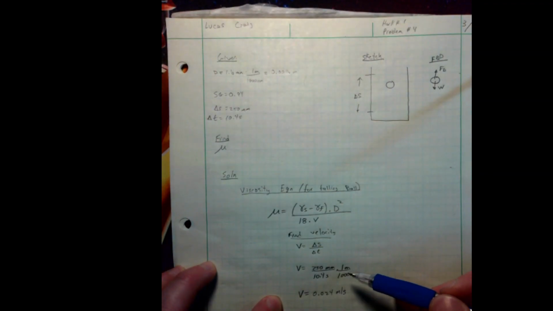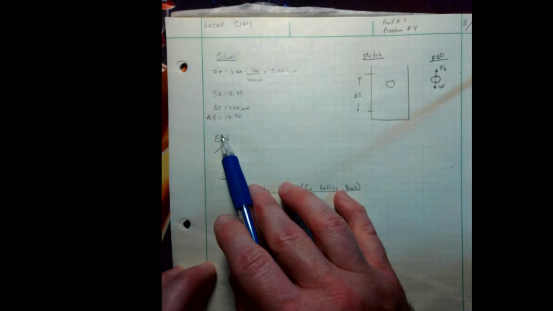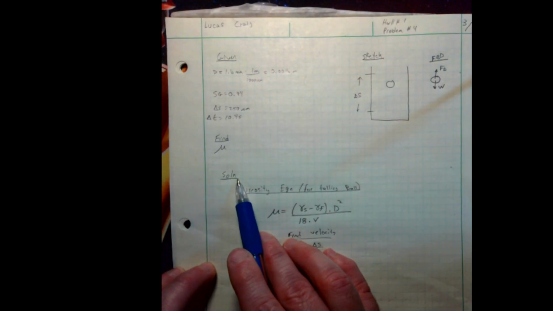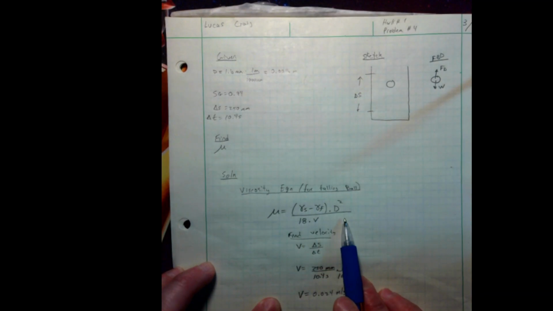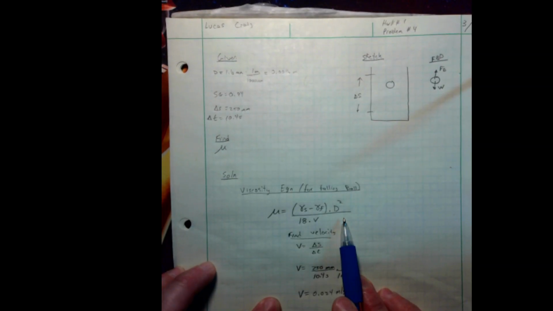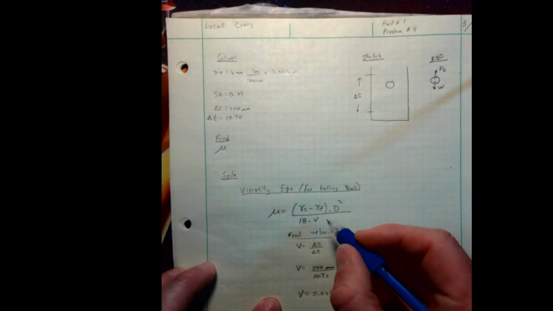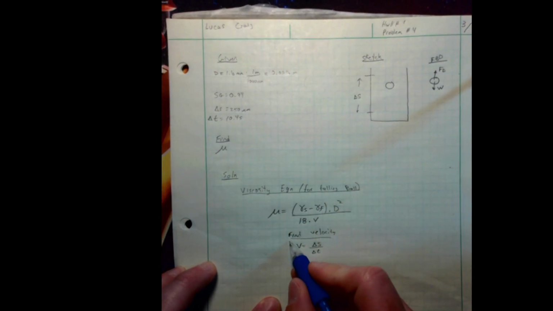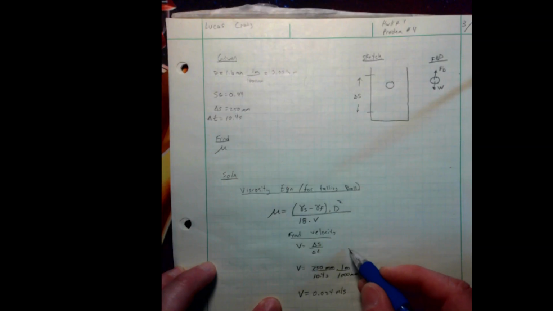Now again, given, find, sketch, solution, heading, main equation without plugging numbers in, and then tell me what I am looking for. I'm finding the velocity. Boom. Find it with units. Go down the page, please. All right.